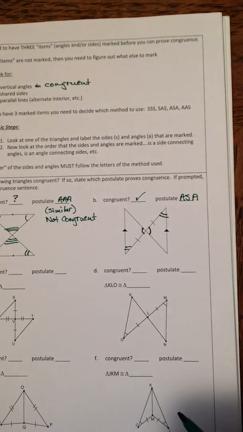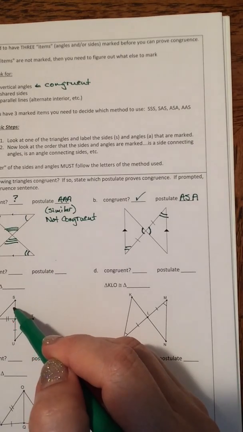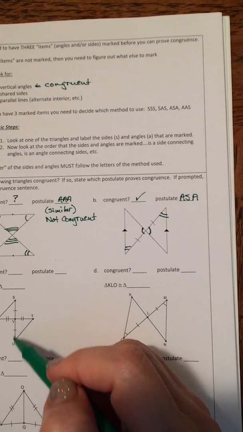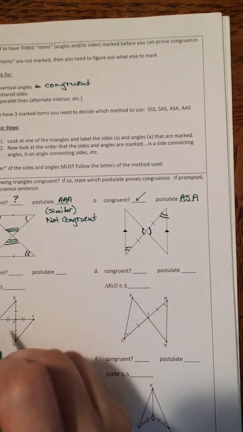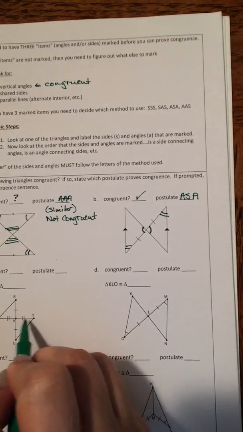In this case, I want to know, are they congruent? And if I look, I've got 2 sets of congruent sides. SV is congruent to UV. RV is congruent to TV.